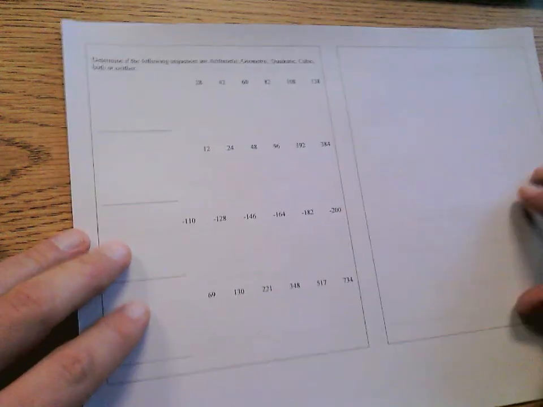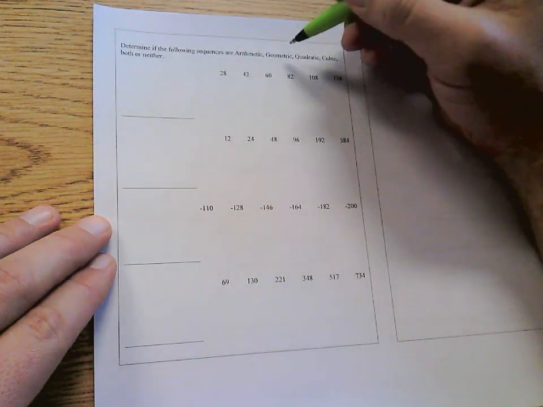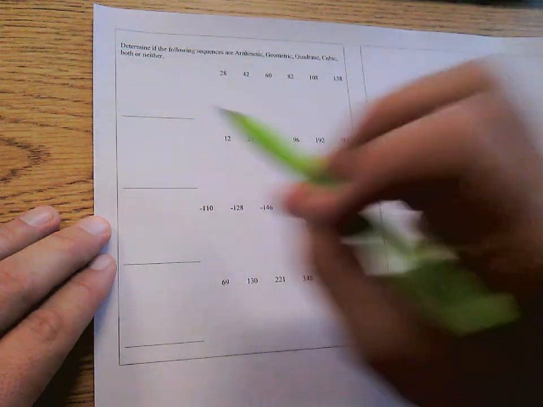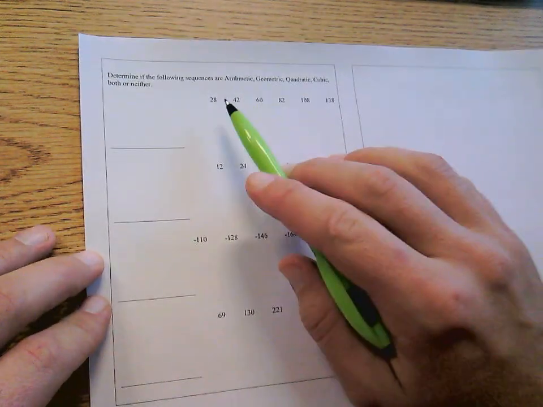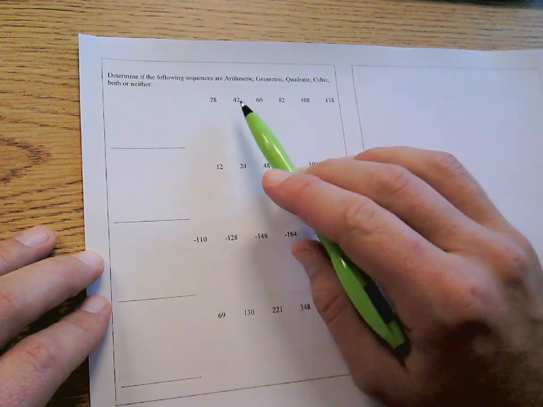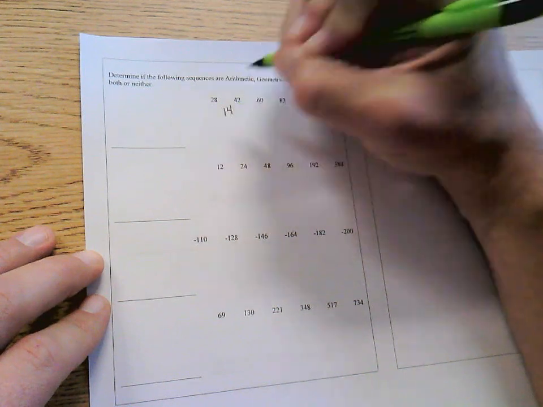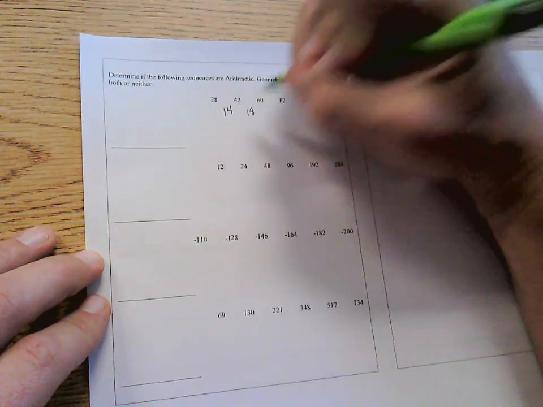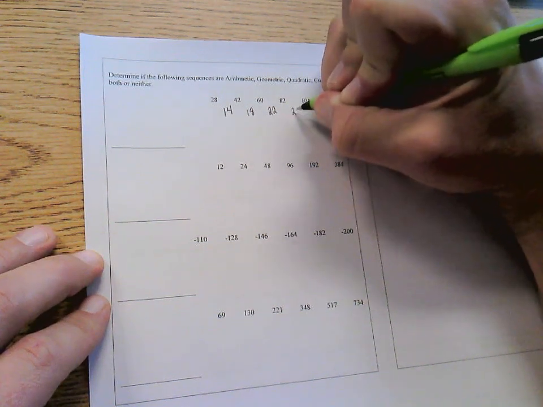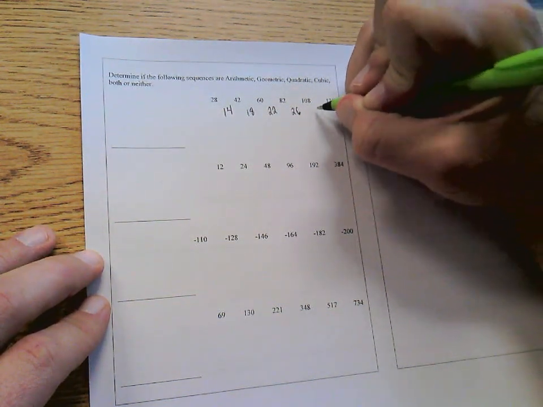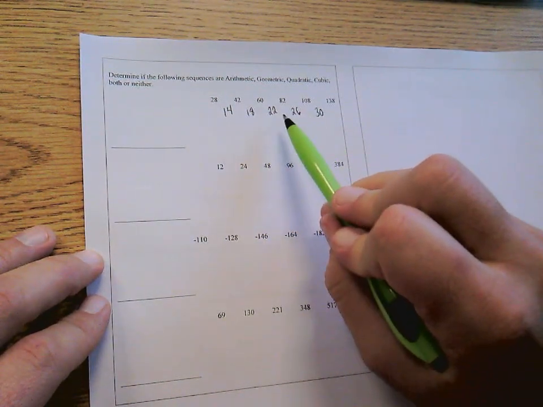First thing we're looking at is determining whether or not these sequences are arithmetic, geometric, quadratic, or cubic, both or neither. Alright, we'll talk a little more about that in a second. First off, 28 and 42, the difference between that is 14. The next one is 18. The next one is 22. The next one is 26. And lastly, the next one here is 30. Now, notice they're not the same. So I already know it's not going to be arithmetic.